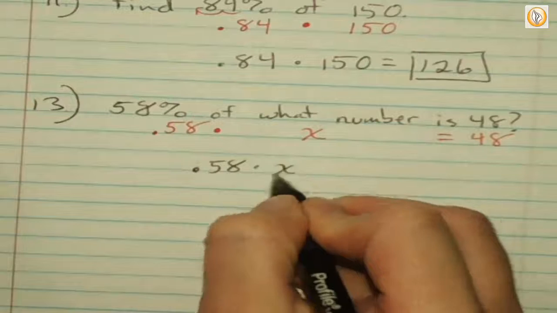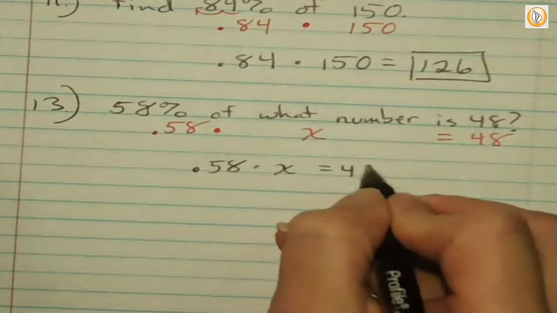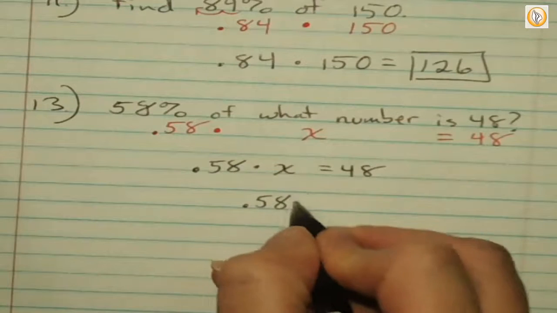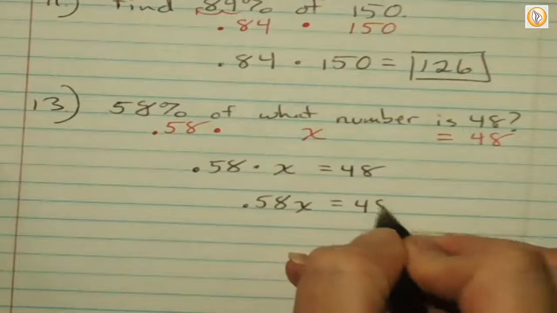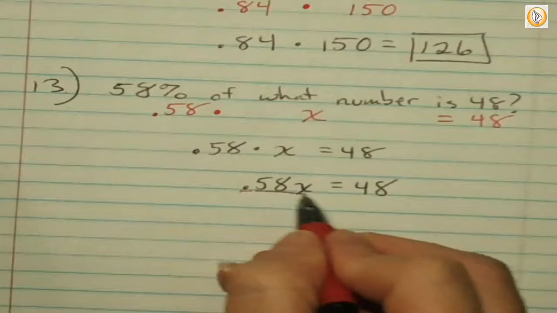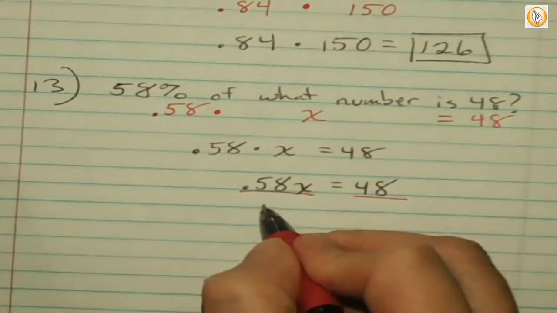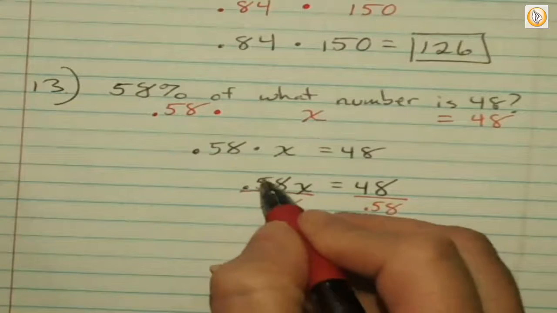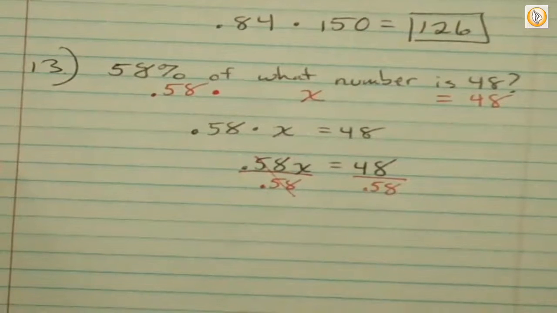All right. So, Valeria, what is 0.58 times X? 0.58x. I'm going to rewrite my problem real quick. So 0.58X equals 48. What do I do now, Valeria? Divide both sides by 0.58. Perfect. These cancel out.